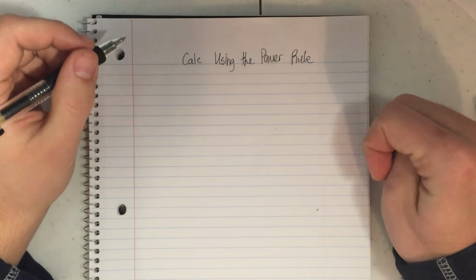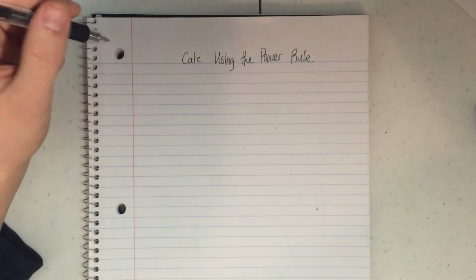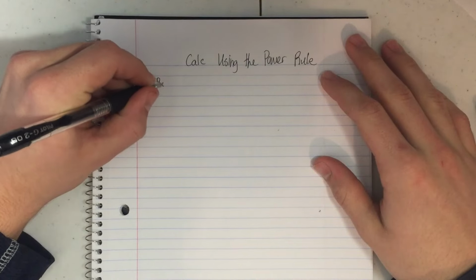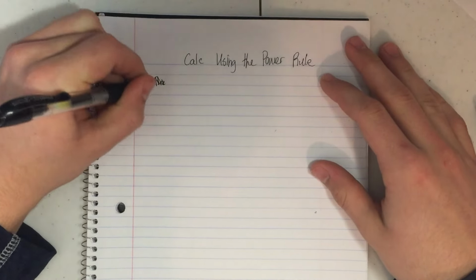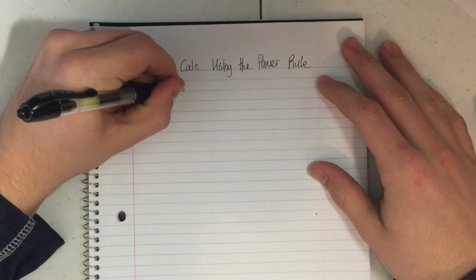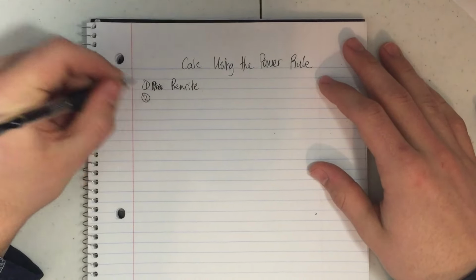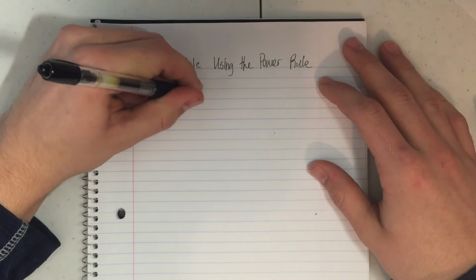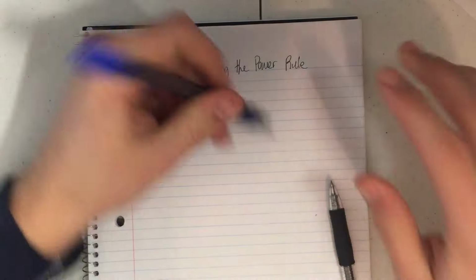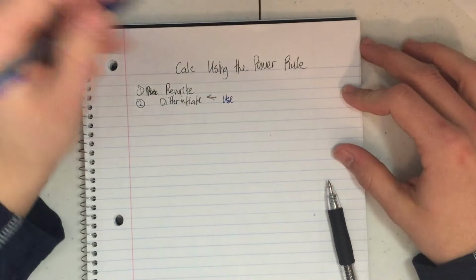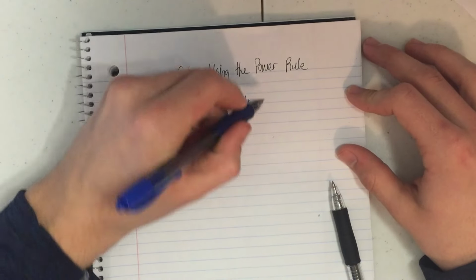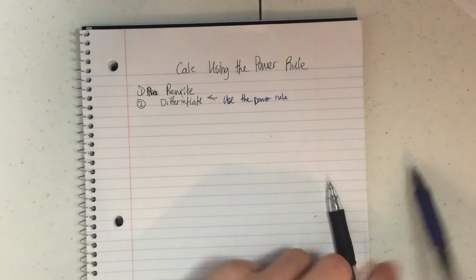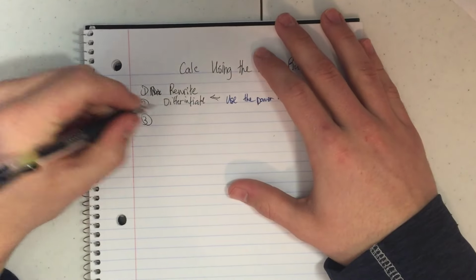When we use the power rule, we're going to have three general steps. The first one is to rewrite it. Rewrite. There we go. Two, the second thing you're going to do is differentiate. This is the step where you'll use the power rule. And then the third step is to simplify.